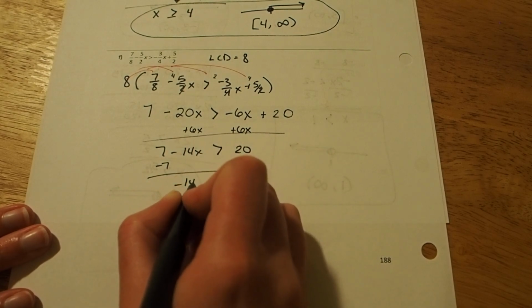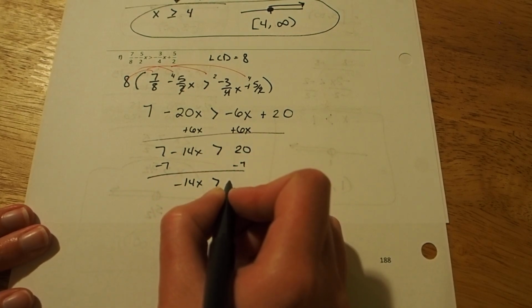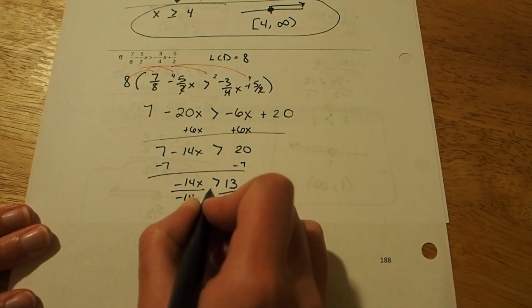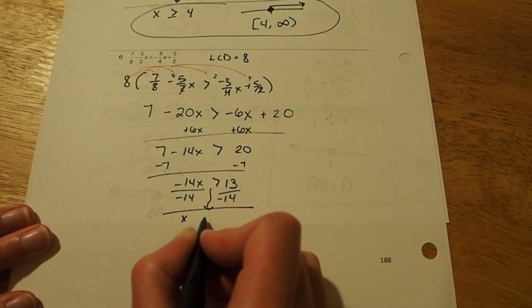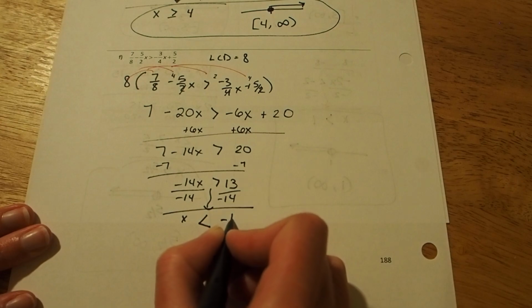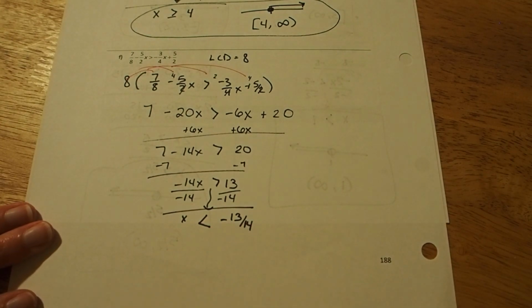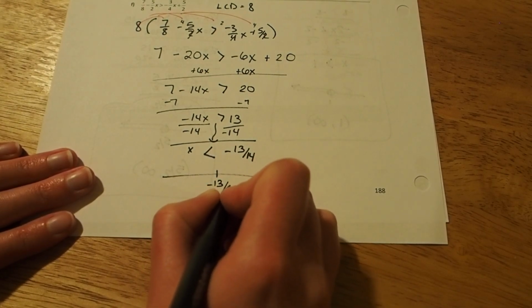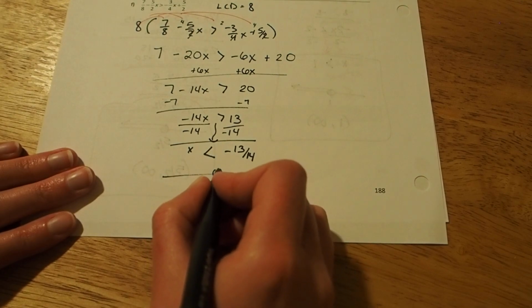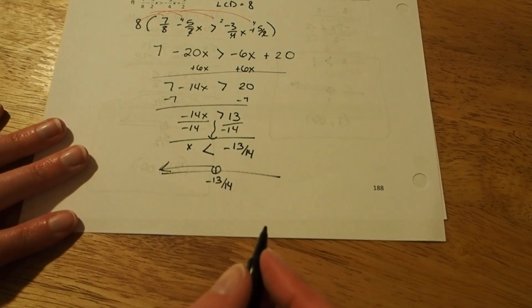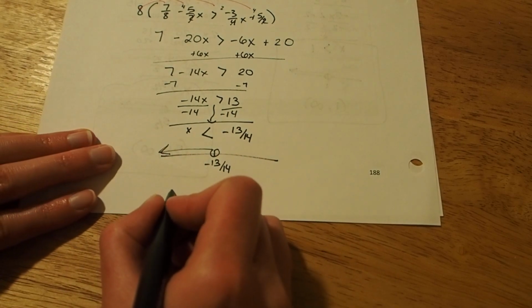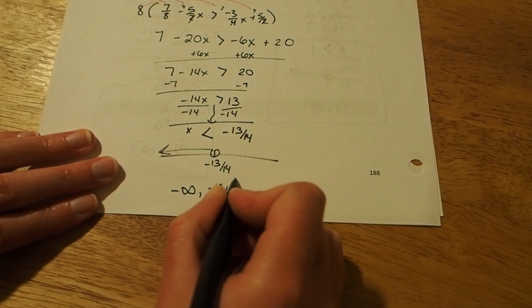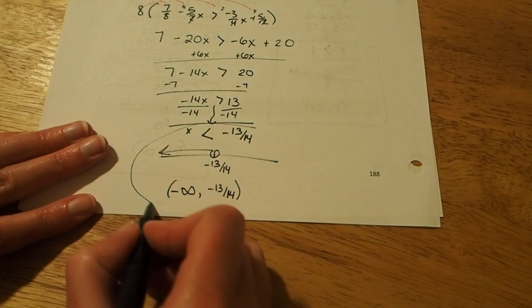We're going to get that negative 14x by itself, greater than 13. And then divide both sides by negative 14. I just divided by a negative, so I'm going to switch the inequality. And x is going to be then less than negative 13/14. Not that pretty a number, but that's what I got. Okay, so graph it. Doesn't matter where it is, just plop negative 13/14 down on a number line, open circle, and less than this time, so we head to the left. We had a lot of greater thans in a row, but this one's less than finally, and so it's going to start at negative infinity, comma, go up to negative 13/14, and both parentheses because there's no equal bar.